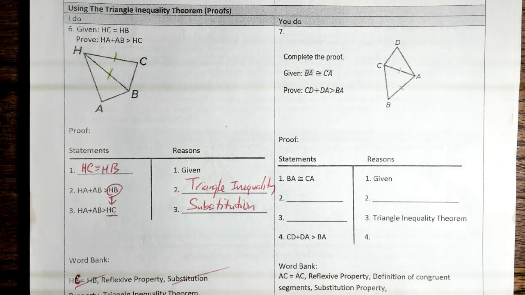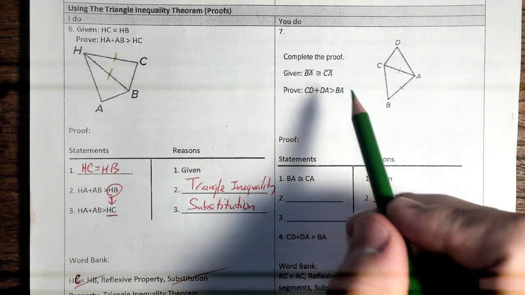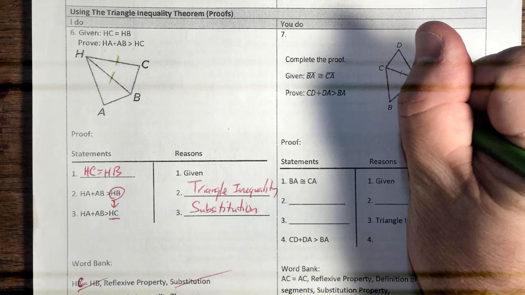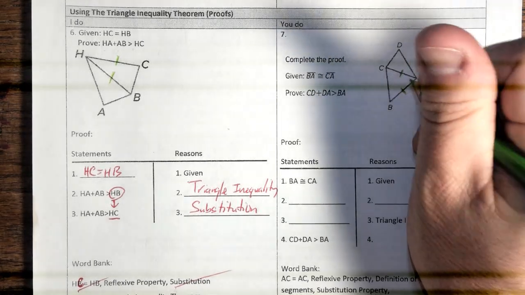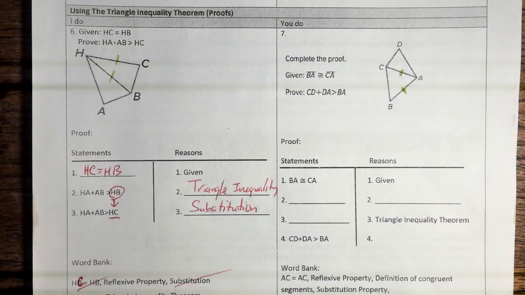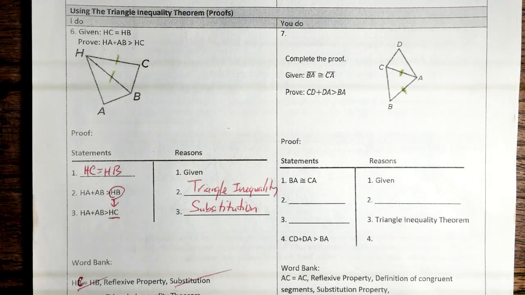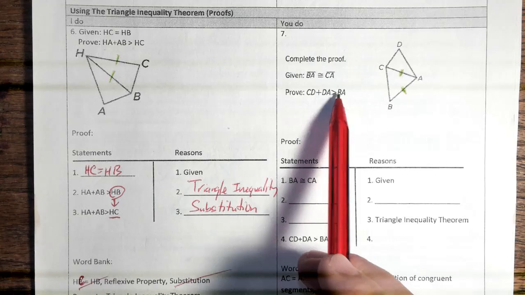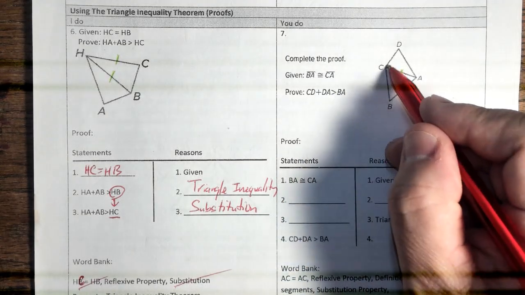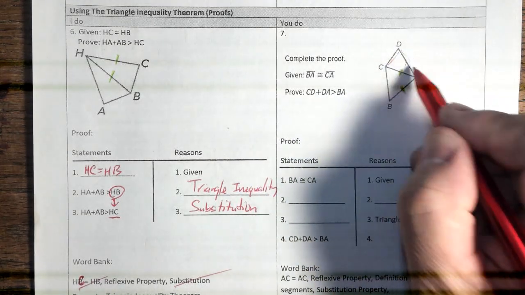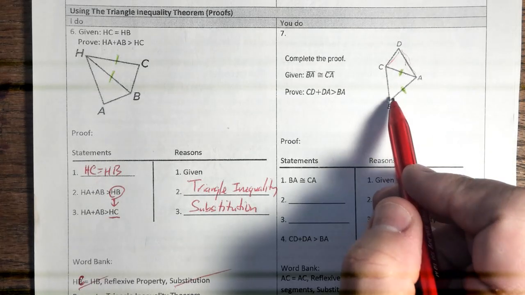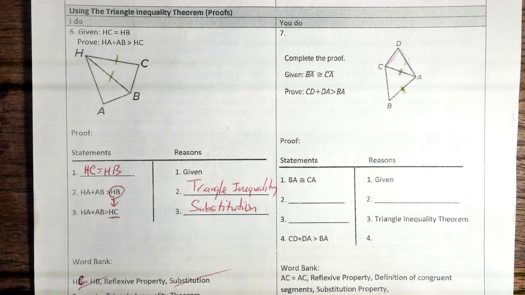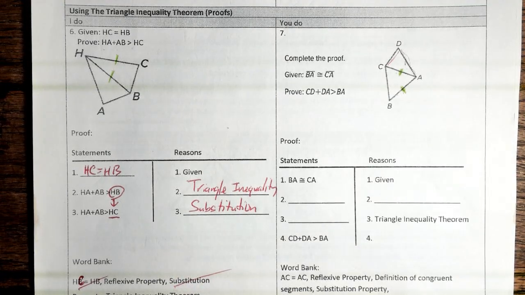All right, number 7 is a you do. Please pause here. I'm going to wait 3 seconds. You know the drill. All right, number 7, complete the proof. BA is congruent to CA. Okay. So we're trying to prove that CD plus DA is greater than BA. Spoiler alert, it's the same thing as over here.